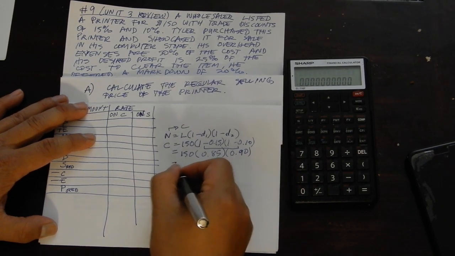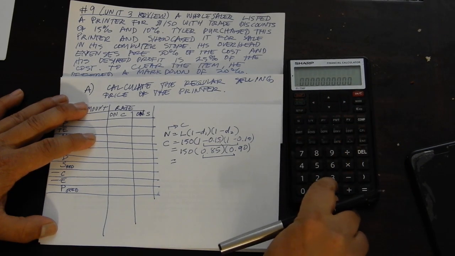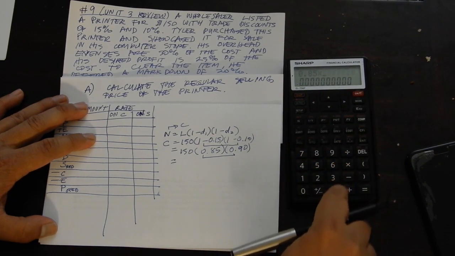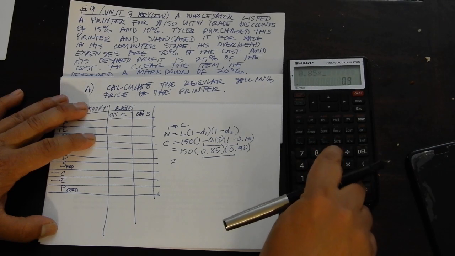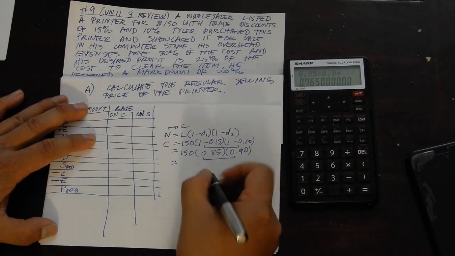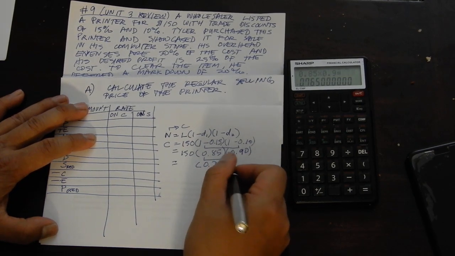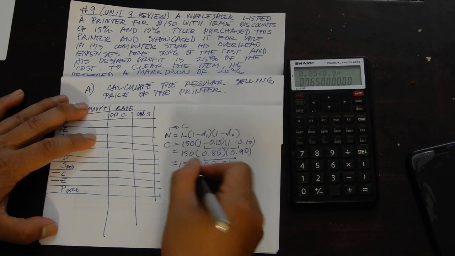Now we do this math. 0.85 multiplied by 0.9 equals 0.765, multiplied by 150.